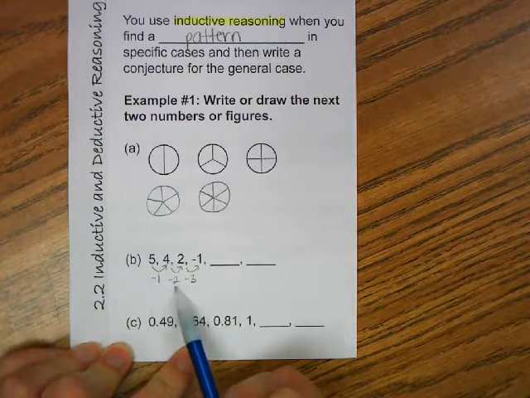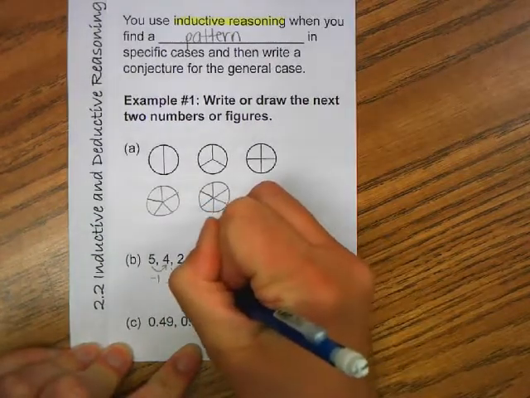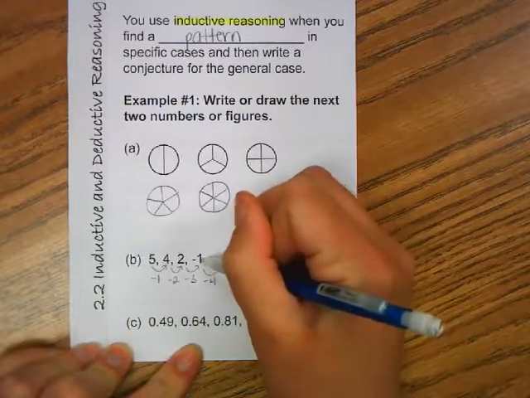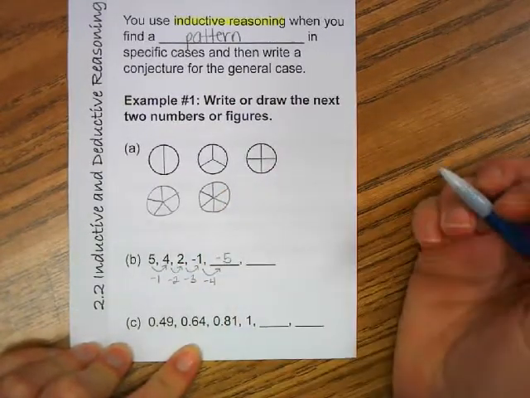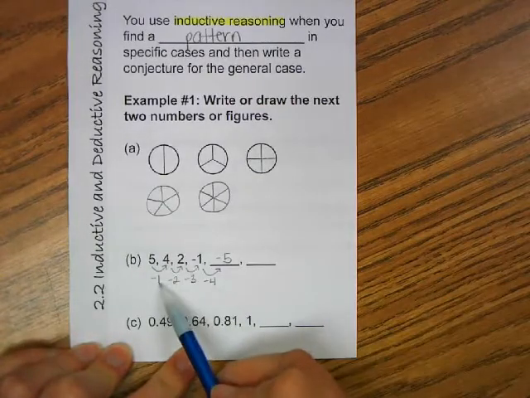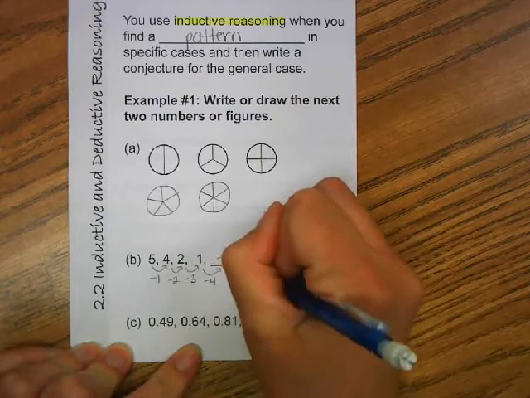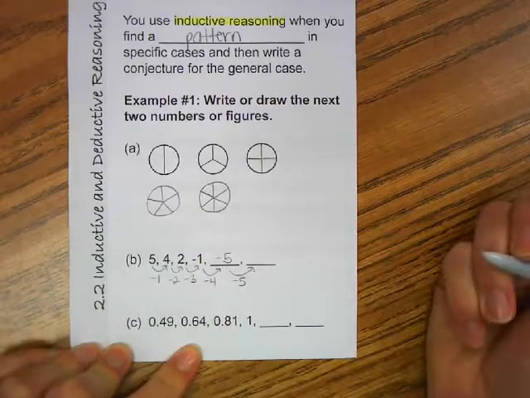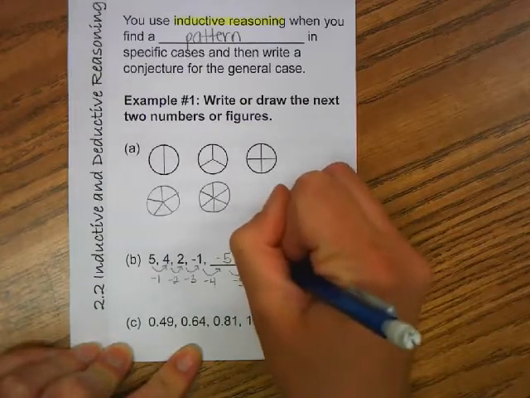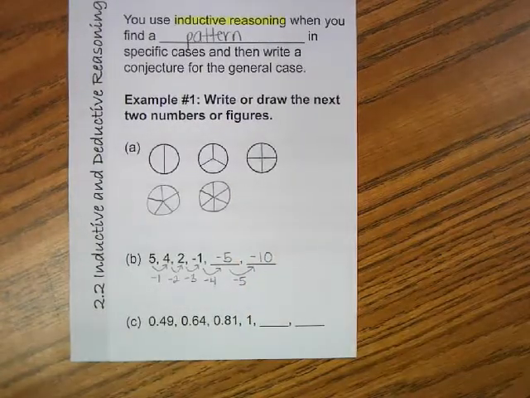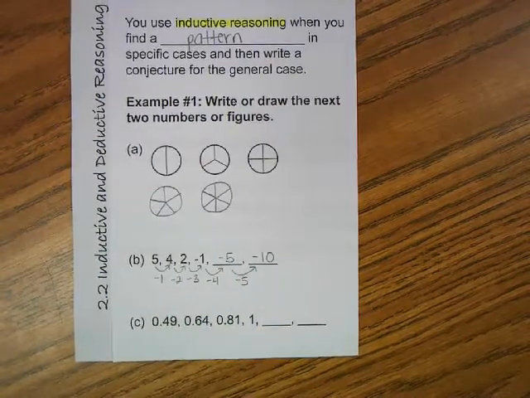So if you subtract 1, subtract 2, subtract 3, the next number you should be subtracting is 4. And -1 minus 4 is -5. So if you subtract 1, then 2, then 3, then 4, the next number that you're going to subtract is 5. And -5 minus 5 is -10. So the next two terms in this pattern were -5, -10.